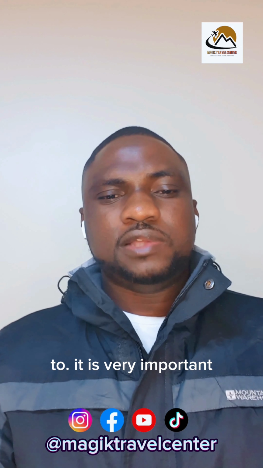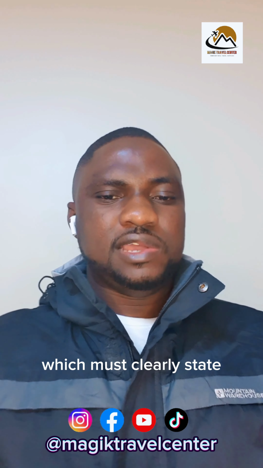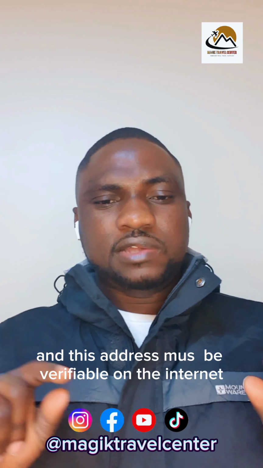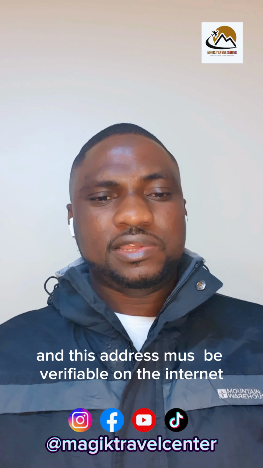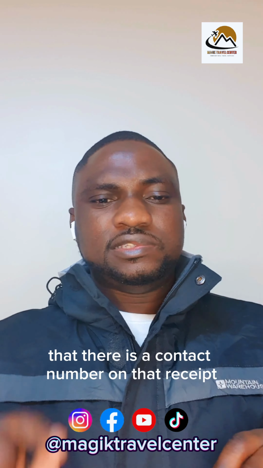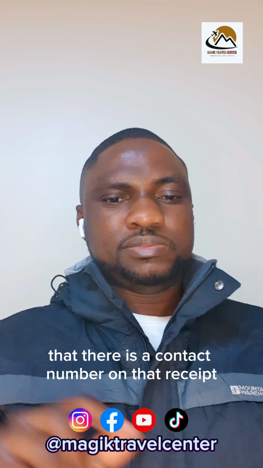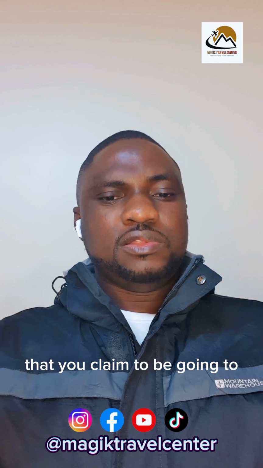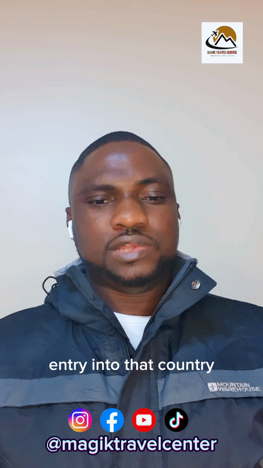It is very important that you have the physical copy of your hotel or your accommodation booking receipt, which must clearly state the exact address where you have the hotel or the accommodation, and this address must be verifiable on the internet. And then you must ensure that there is a contact number on that receipt in case the immigration officer wants to call to verify if you truly booked that accommodation or that hotel that you claim to be going to when you are allowed entry into that country.